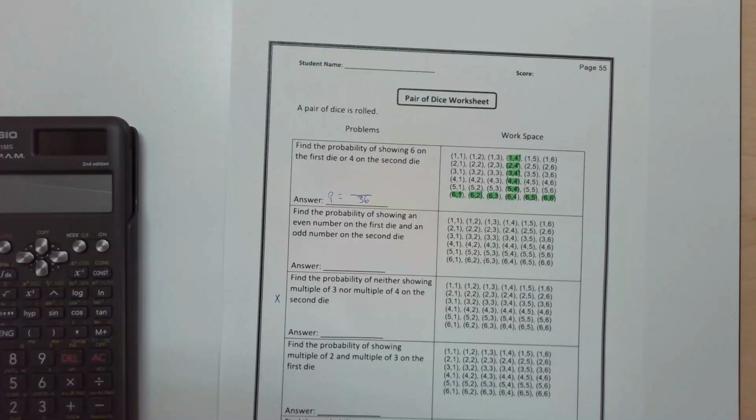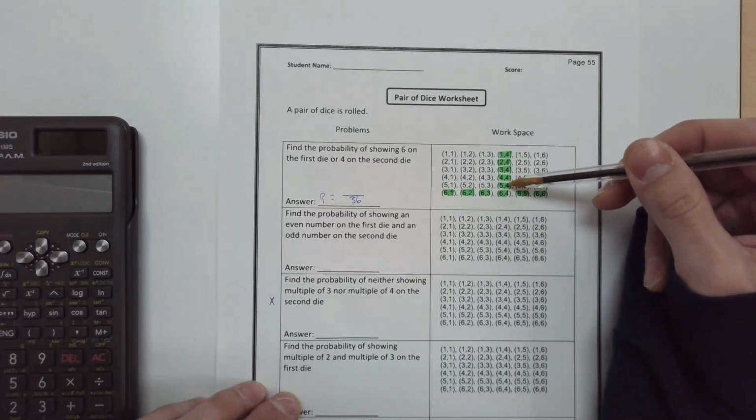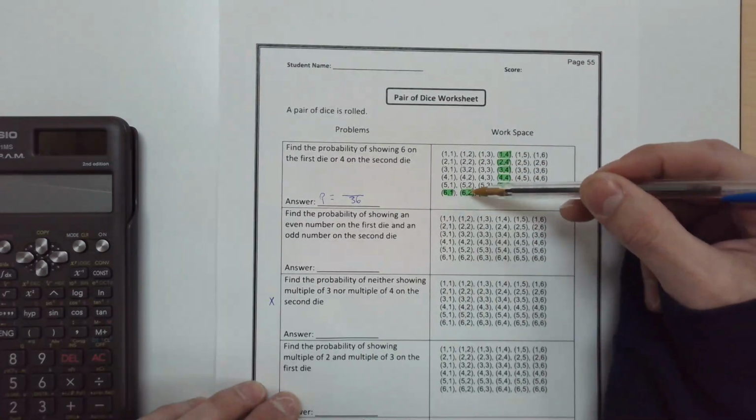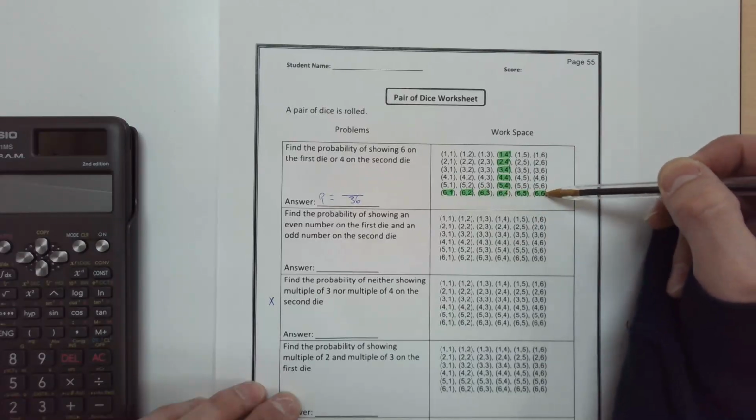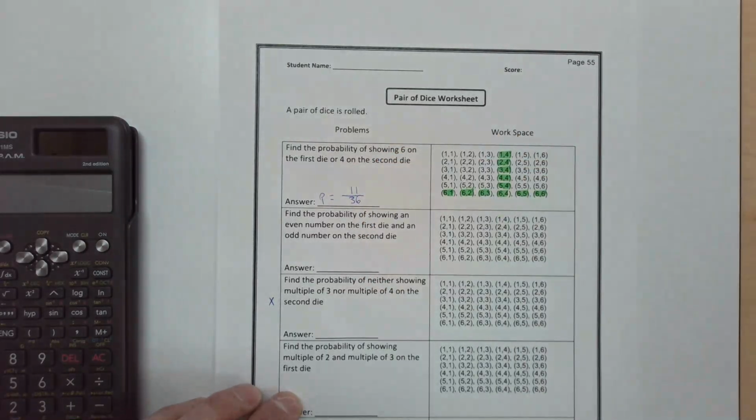Okay, let's try and find our desired number. 1, 2, 3, 4, 5, 6, 7, 8, 9, 10, 11. 11 over 36.